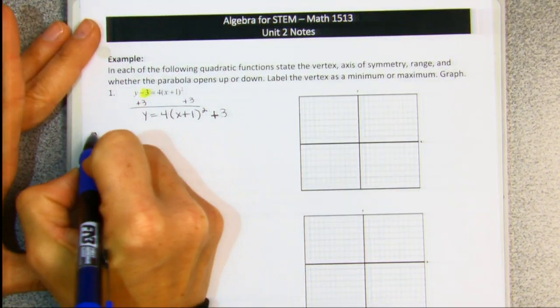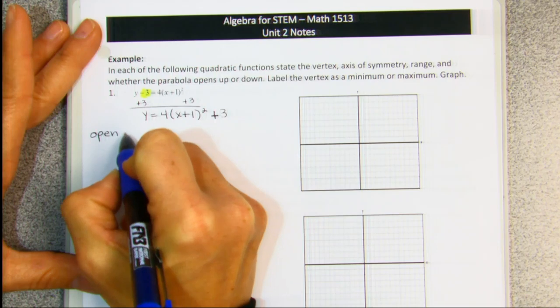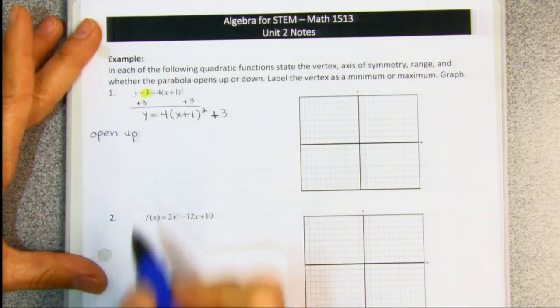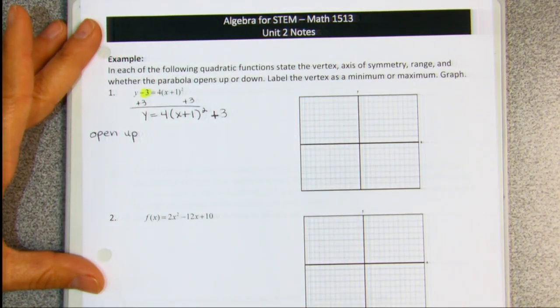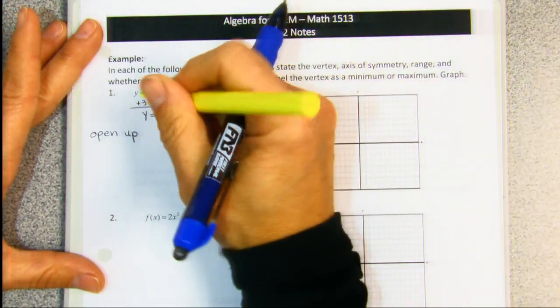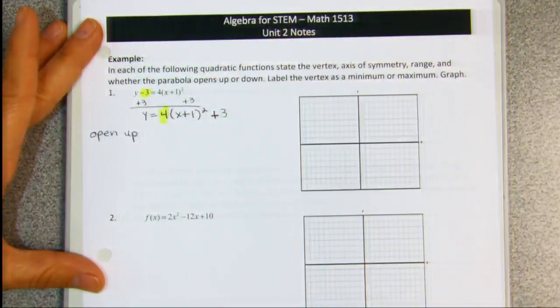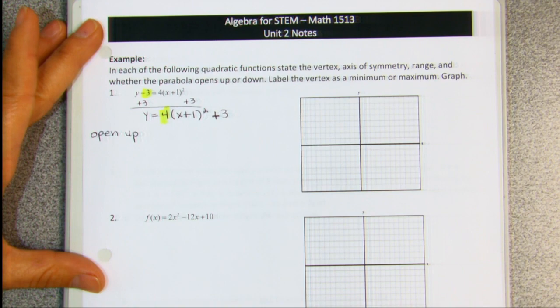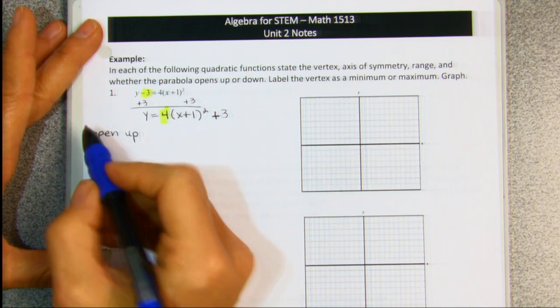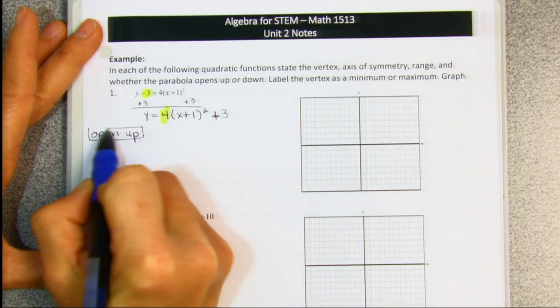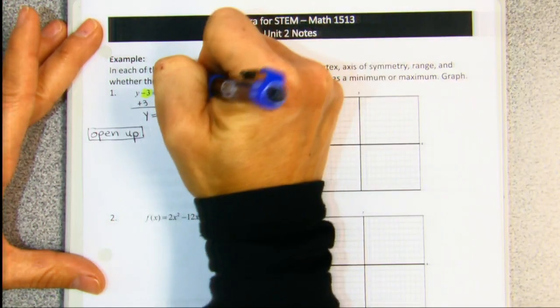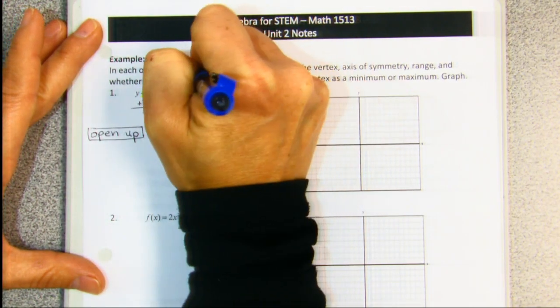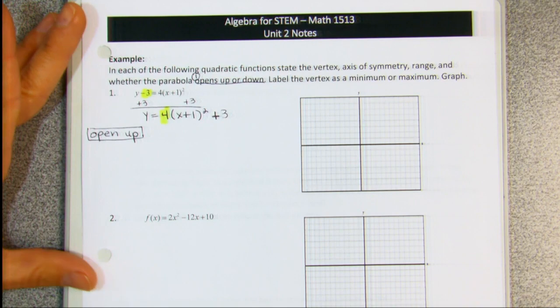So the easiest thing, the first thing I recognize when I'm working with these is that this opens up. I know it opens up because this first number is positive. That number is like that A that we talked about earlier, and I said it's a positive number. So it opens up. So that's the first thing I generally answer, if it opens up or down. That's the first thing I do.